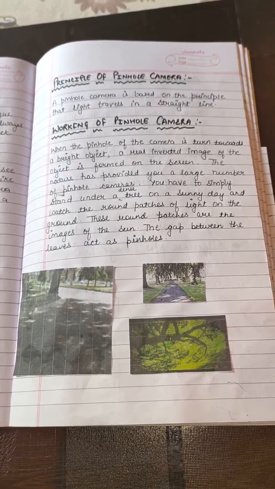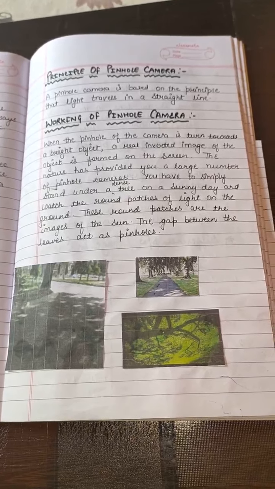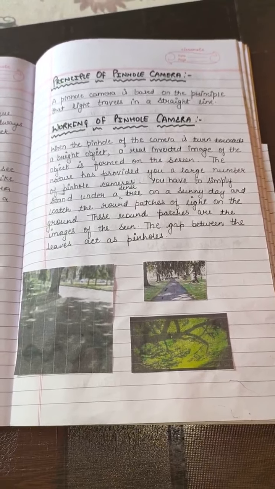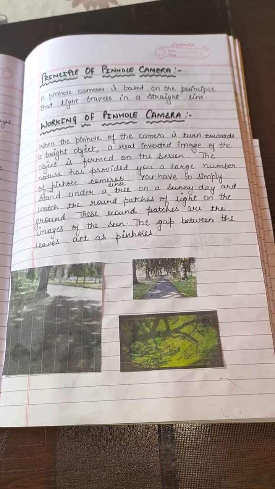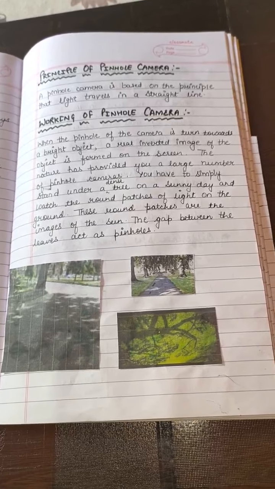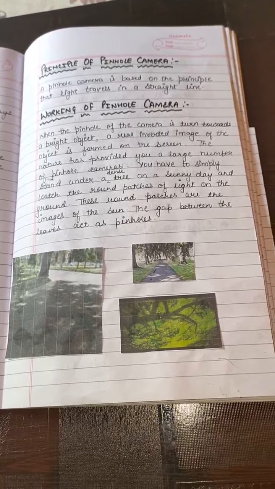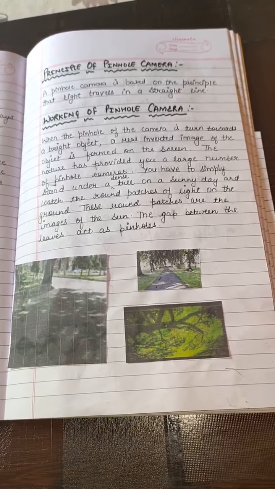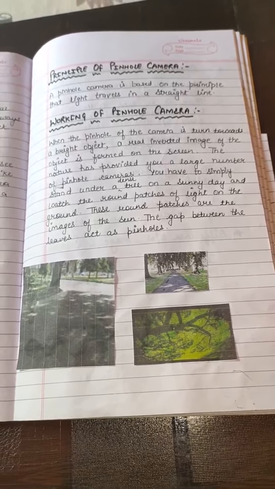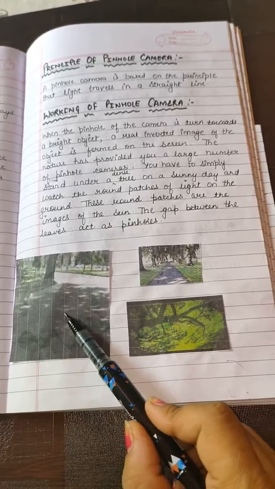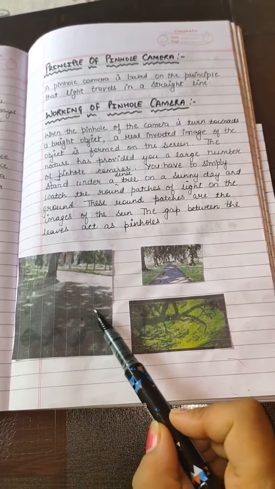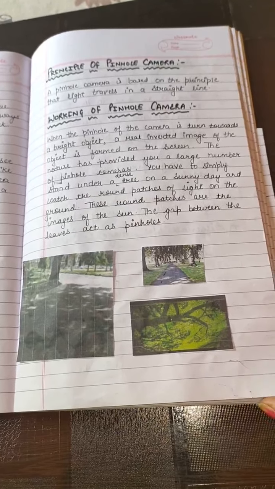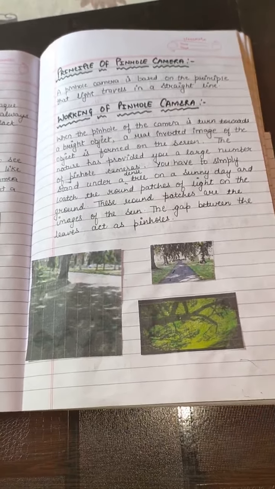And there are many examples, like nature has provided us a very large number of pinhole cameras. When we stand under any dense tree on a sunny day and watch the round patches of light on the ground, these round patches are the images of the sun, and the gaps between the leaves act as a pinhole. So mainly the pinhole camera is used for bright objects.